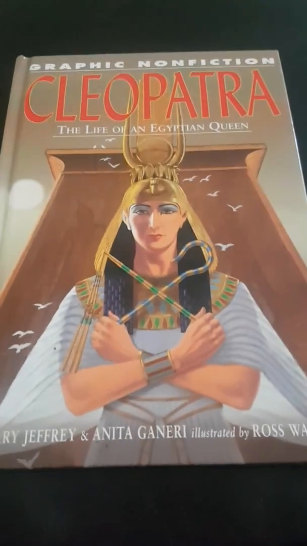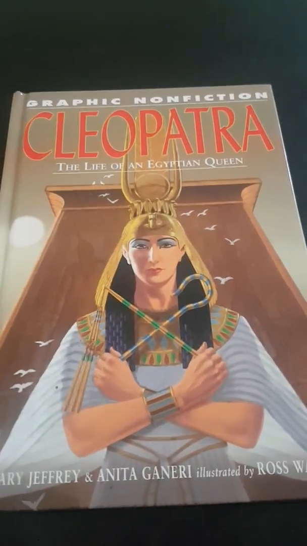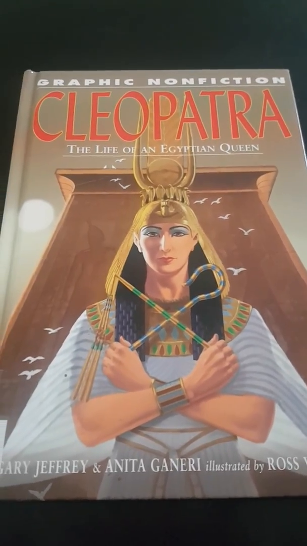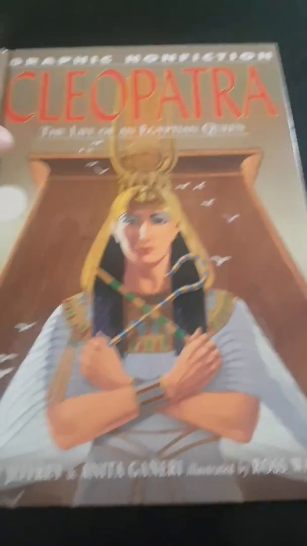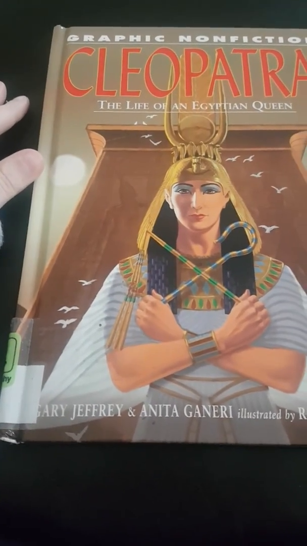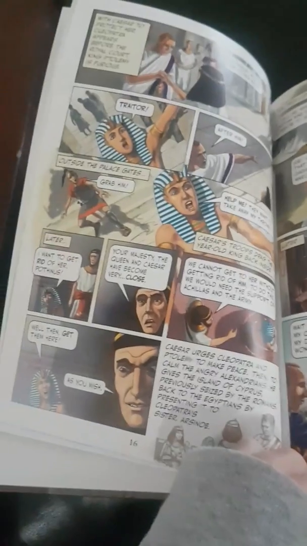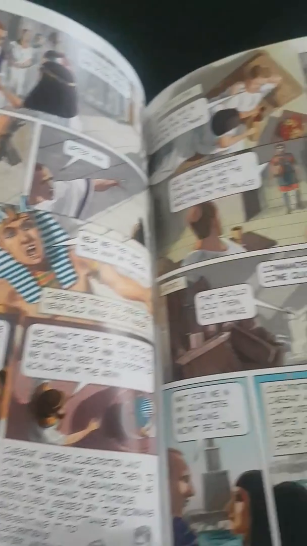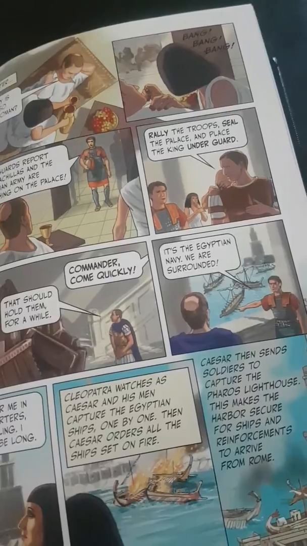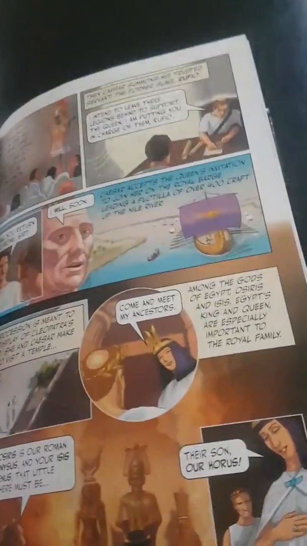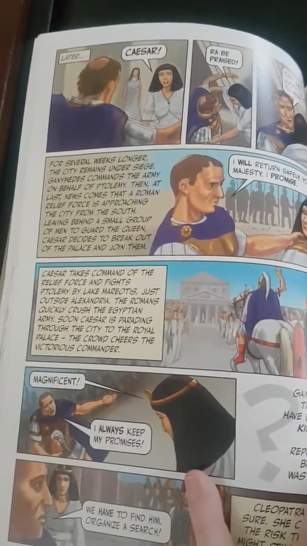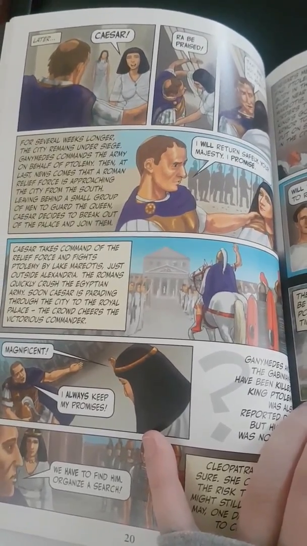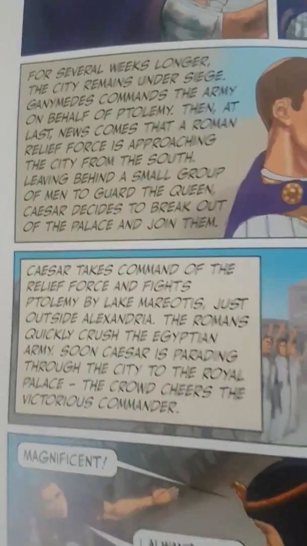The next text I have is a graphic nonfiction novel. A lot of my junior high kids are really into nonfiction. So this is Cleopatra, The Life of an Egyptian Queen. It is by Gary Jeffrey and Anita Guneri. The Lexile is 720, and the Flesch Kincaid was a 5.4. So it's a little different to read a graphic novel, so obviously it makes it a little more complex. You have to read the speech bubbles, but also the descriptions on the side.